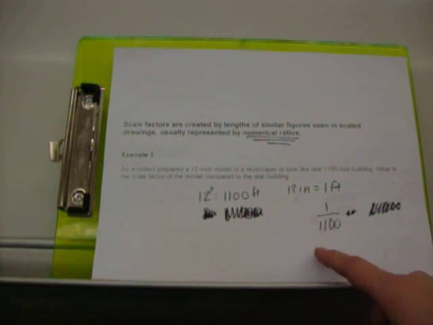Now, if it's in a ratio, I want them to have the same unit of measure. So I'm going to say my 12 inches is really 1 foot. So I'm going to say it's 1 to 1,100. I did it this way so that they had their common units of measure.